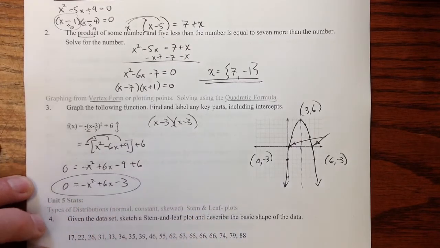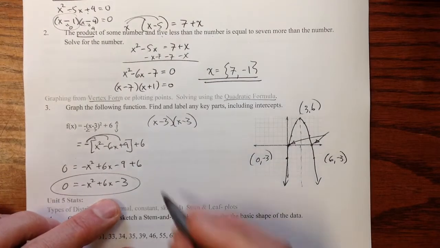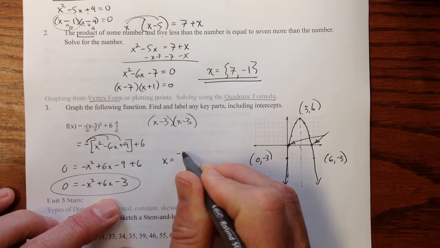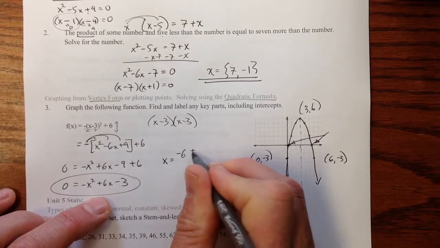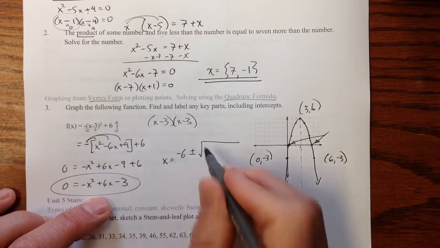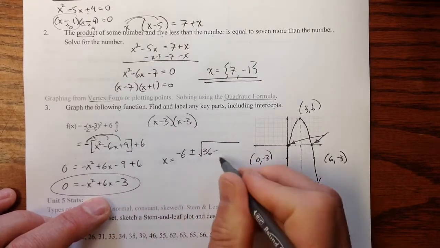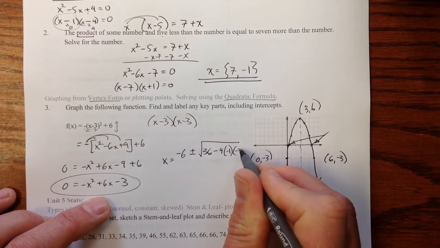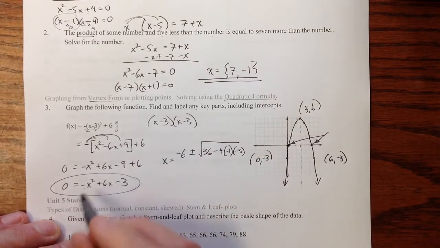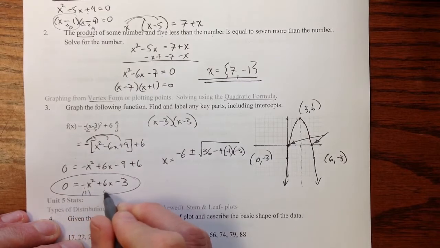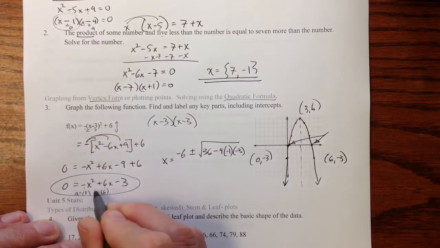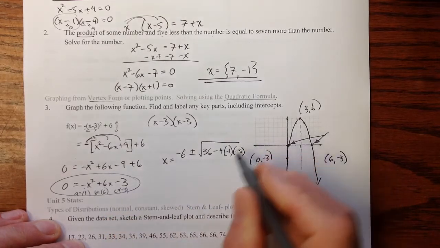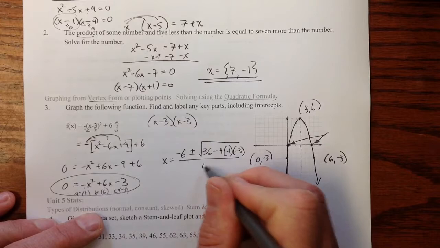Okay? This will not factor, so I plug it into the quadratic formula. So that's going to be solutions when x is minus b, which is 6, plus or minus the square root of b squared, that's 36, minus 4 times a, which is negative 1, times c, which is negative 3. Negative 1 for a, 6 for b, and c then is minus 3. All over 2 times a, that's 12.